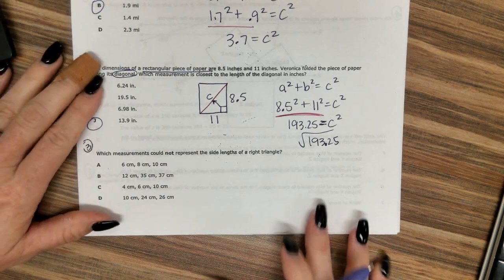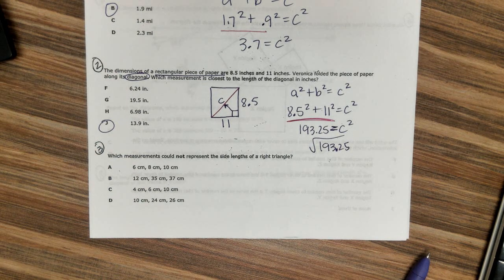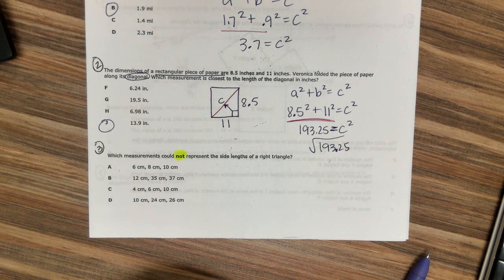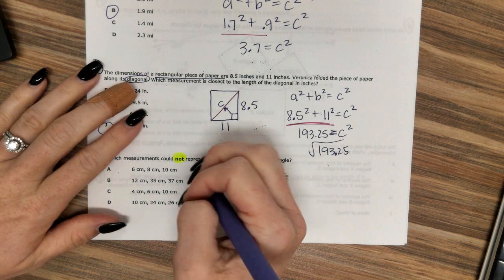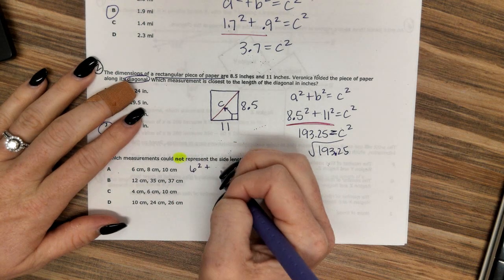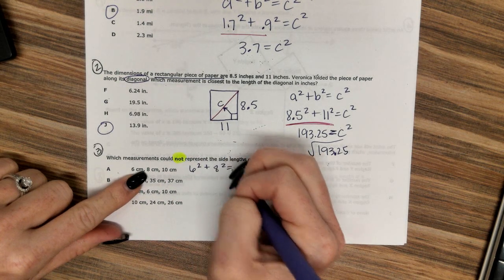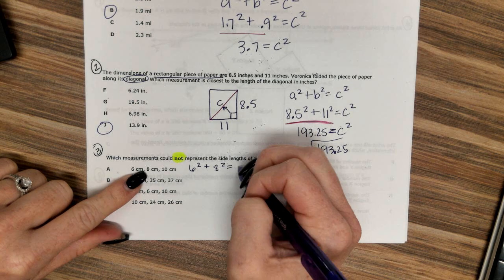Number 3, which measurements could not represent a right triangle? We're still doing Pythagorean theorem. So all we're saying is, is it true or is it not true? And I'm looking for the one that's not true. So on A, I would say, is 6 squared plus 8 squared equal to 10 squared?